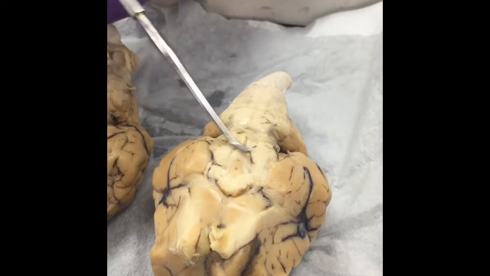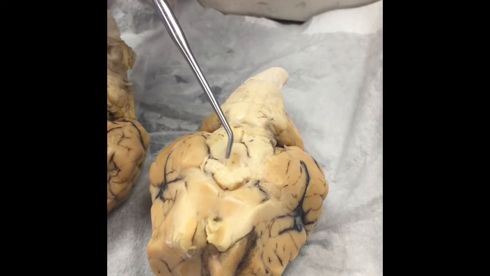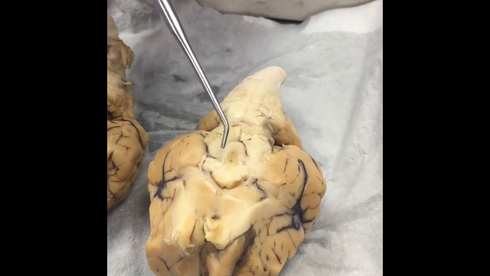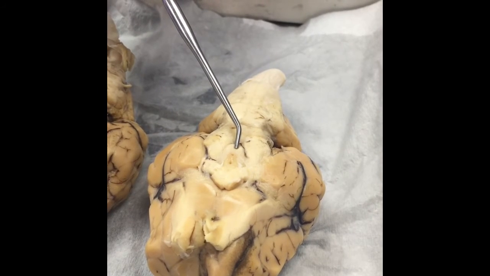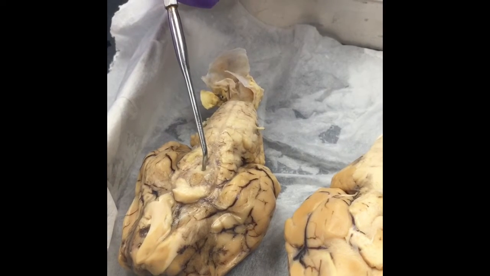Now remember, sitting over top of this was the pituitary gland. So connecting the pituitary gland to the brain is this piece right here called the infundibulum, and that is attached to the mammillary body. And you could see it in both places, infundibulum and mammillary body.